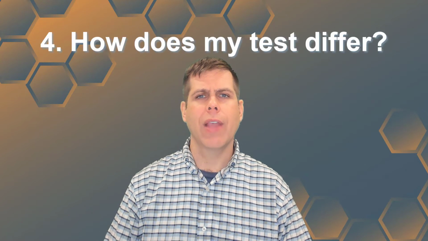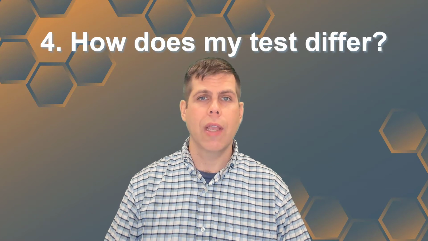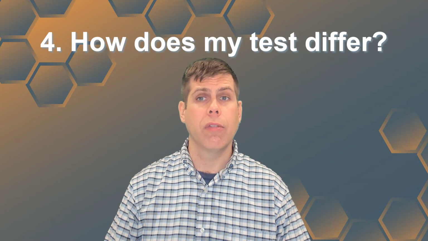Number 4, ask, how does my test differ from what I expect to see in the real world? No test exactly reproduces the conditions the system will likely see once it is fielded. Understanding these differences and how they affect the data is critical to putting the results in context for the decision maker. Understanding and working to reduce these limitations are a critical aspect of making good programmatic decisions.